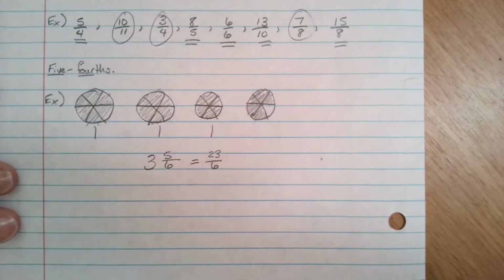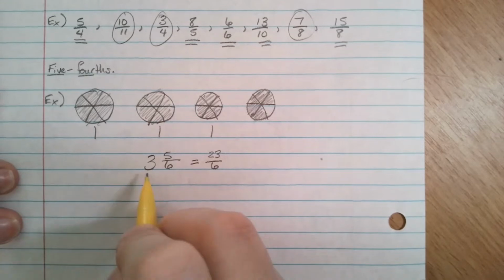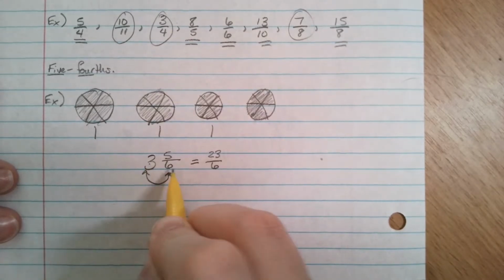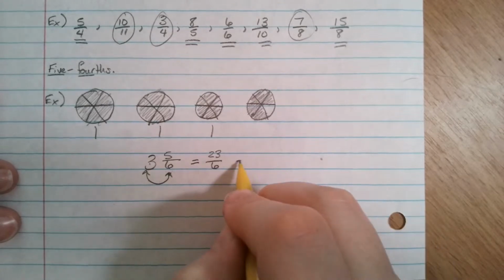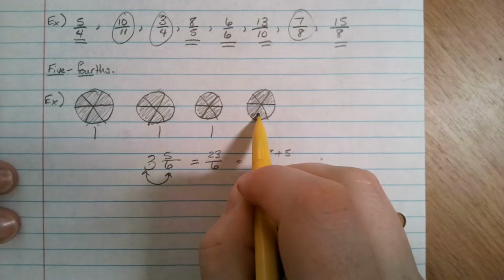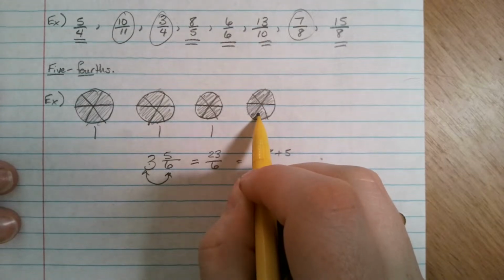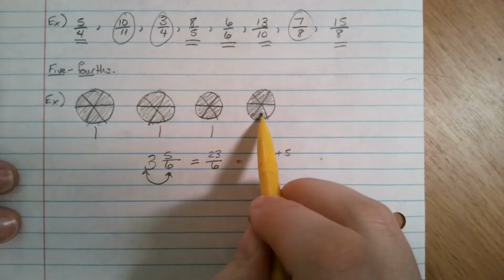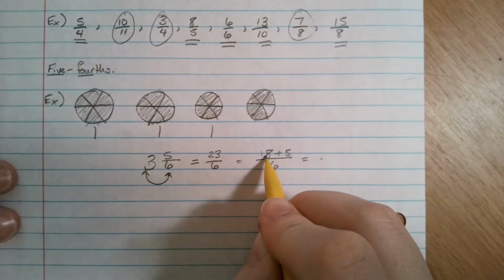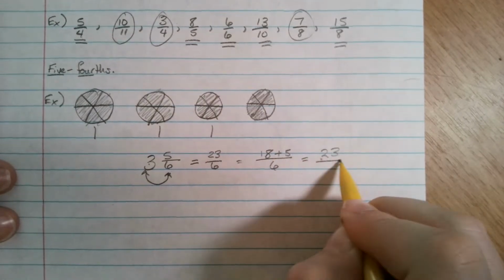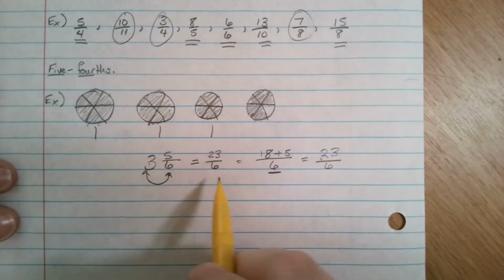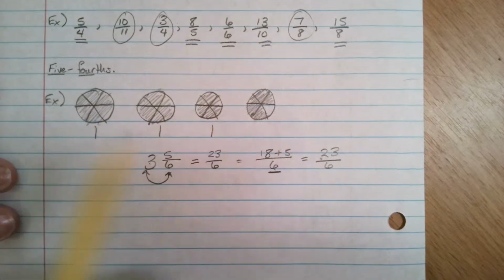Or you can multiply the number of wholes by as many pieces that are in a whole. So 3 times 6 is 18, plus 5, which are the pieces of the next part that is not an entirety, all over the 6. And then 18 plus 5 is 23. This way is the faster way, but if you need to, you may still count up.